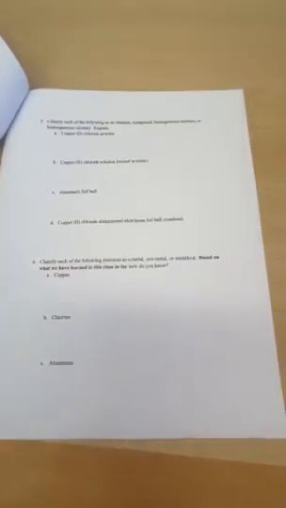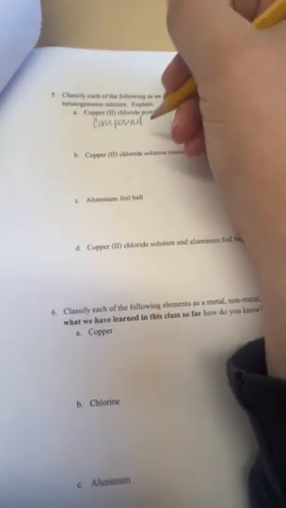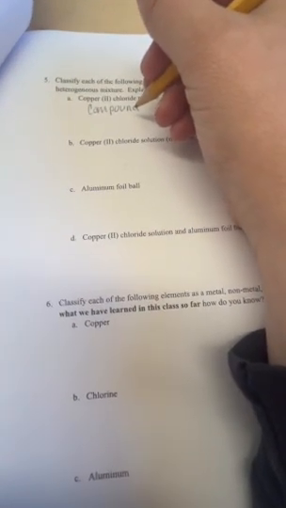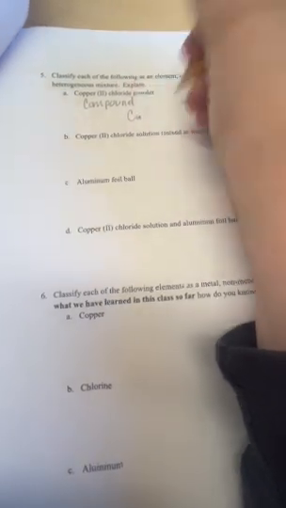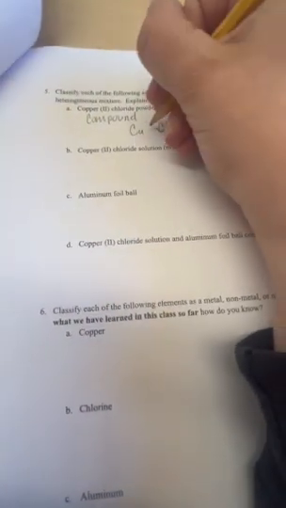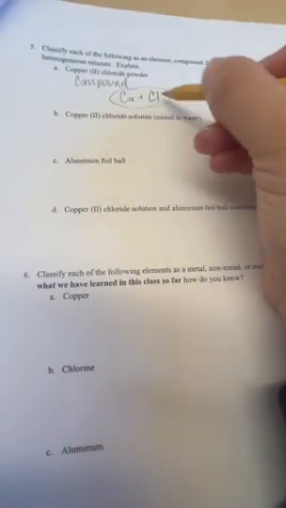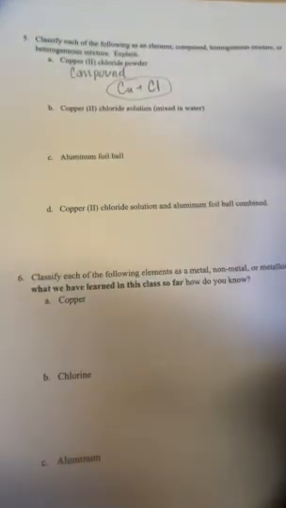So for number 5 here, we're going to move on and classify each of the following as an element, compound, homogeneous mixture, or a heterogeneous mixture. And again, I think we've already done a little bit of this. So here for copper chloride powder, we're going to go with a compound for this, right? And that's because we have the copper and we have the chloride, right? So we're adding these two together. These are each an element. We add them together, it becomes a compound. So that's why we're going to go with that.